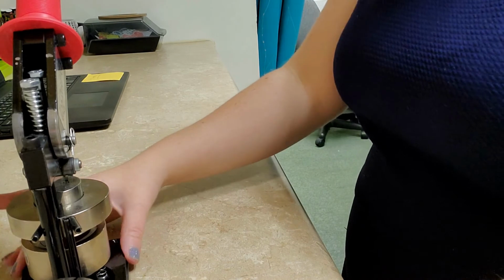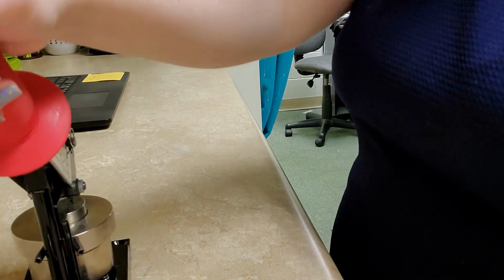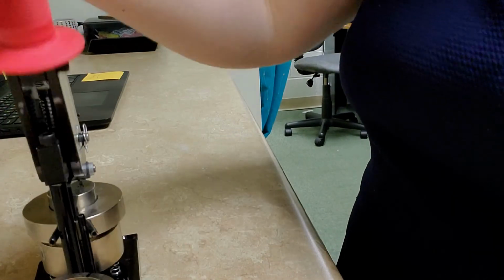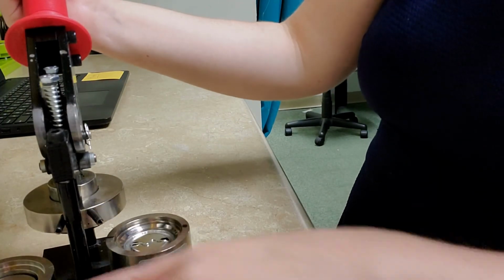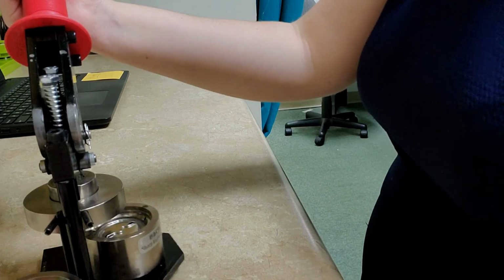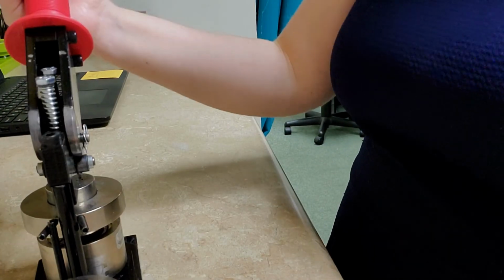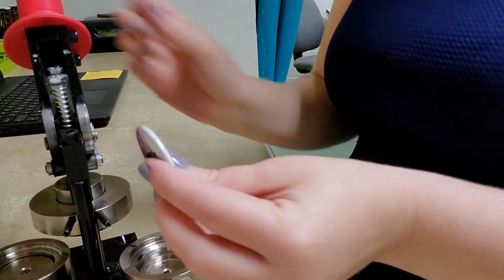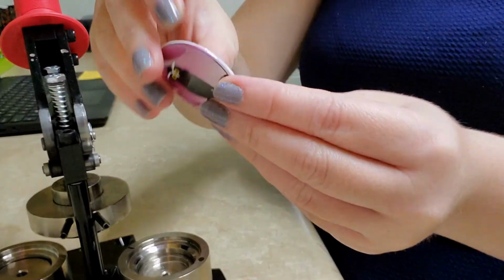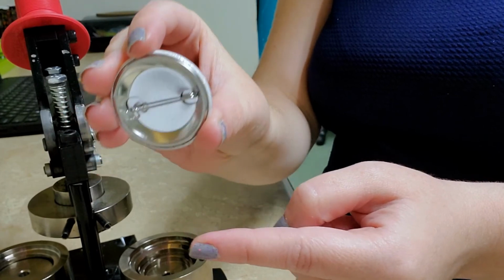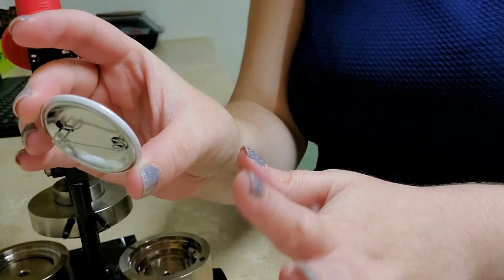And then now that everything is in, I'm going to close the machine. And then the button will go up into it. That is completely fine. Then I'm gonna swing it around and do it again. And swing it back, and I have a super cute button. And I did do it right. It's been a minute since we've made buttons.